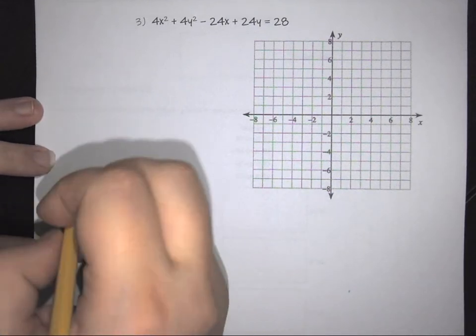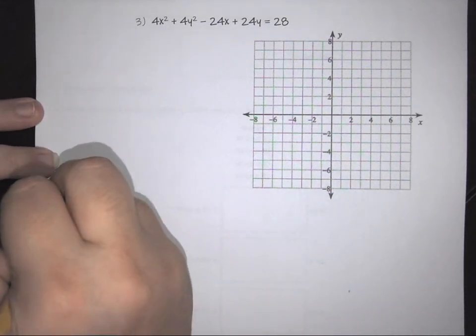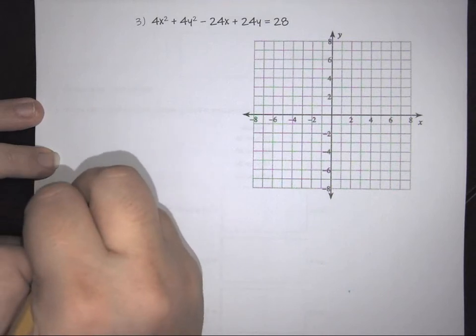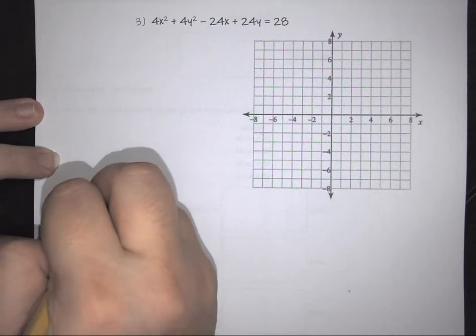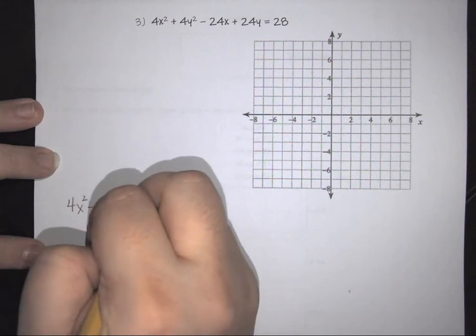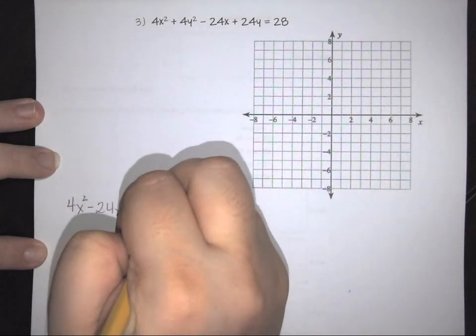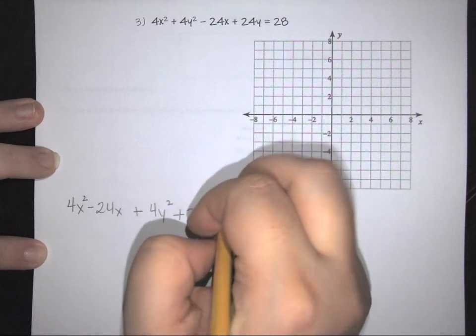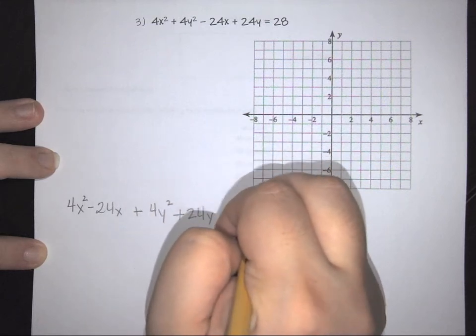So here, in order to complete the square, again I'm going to group my x's and my y's together. So I have 4x squared minus 24x plus 4y squared plus 24y is equal to 28.